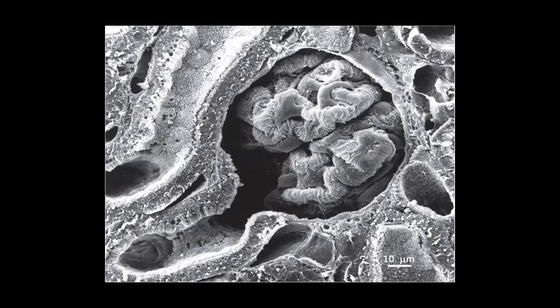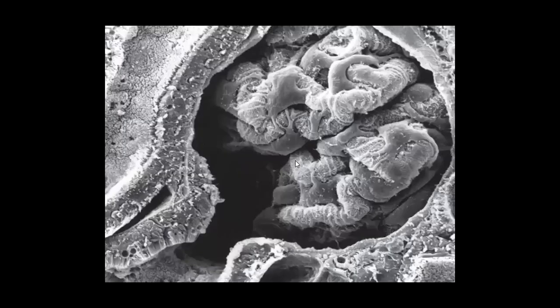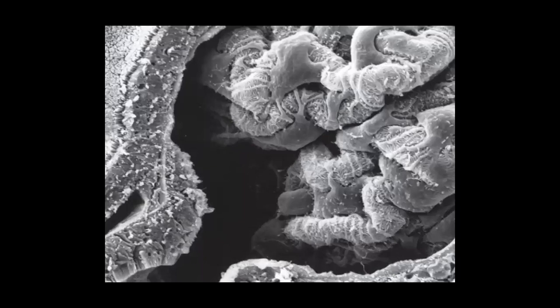If we magnify to visualize the glomerular capillary plexus, you can see clearly that it has certain complex structures. Actually, what is happening? The capillary as such is a very complex structure on which the Bowman's capsule epithelium is invested.